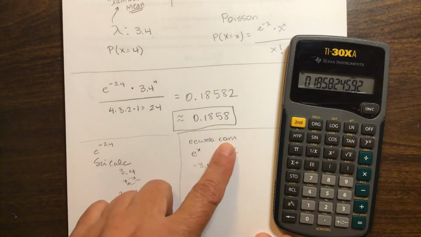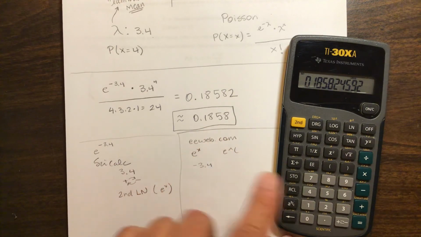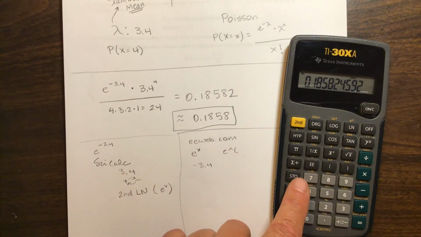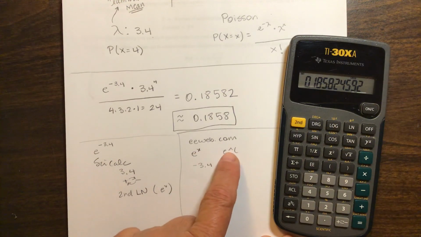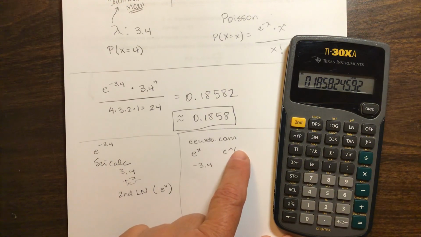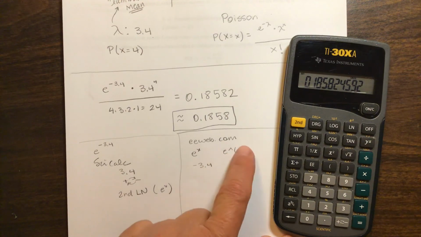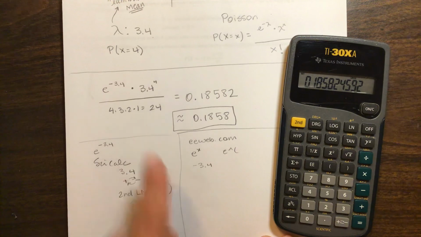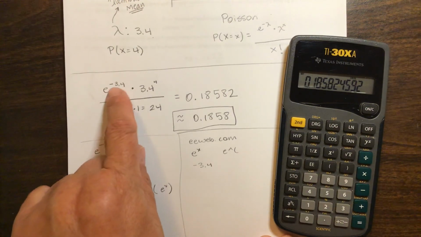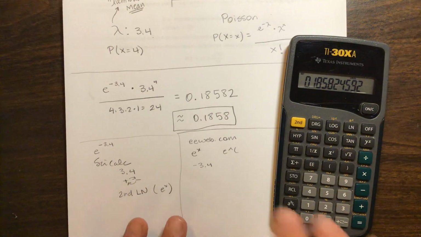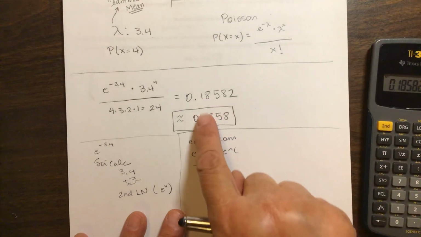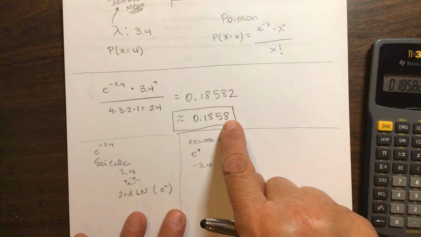At eeweb.com, there's a scientific calculator you can use online, and there they've got a button that you just push, and it opens parentheses, and you just put your exponent in there, and then it'll calculate this value right here, e to the negative 3.4. This number rounded to 4 places is our final answer here.